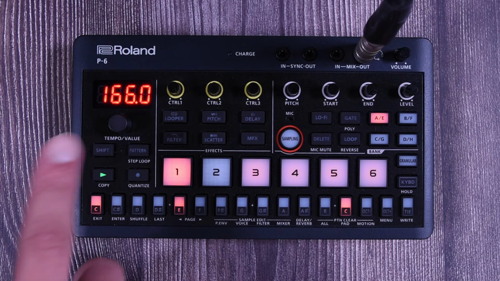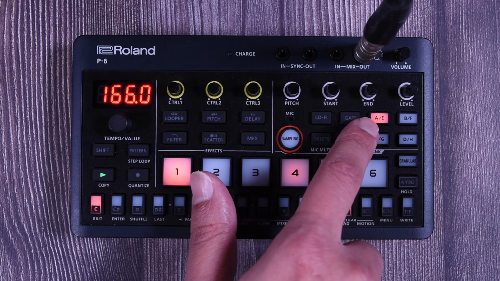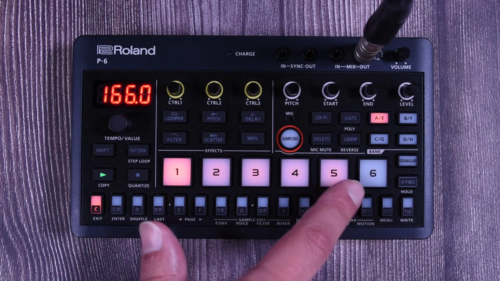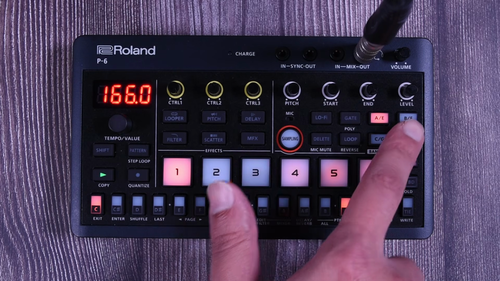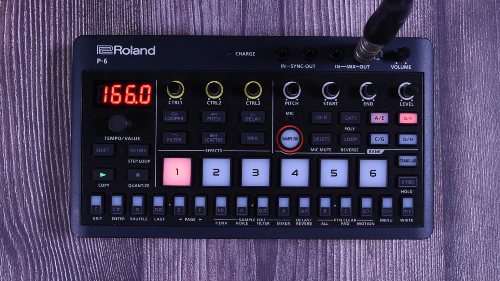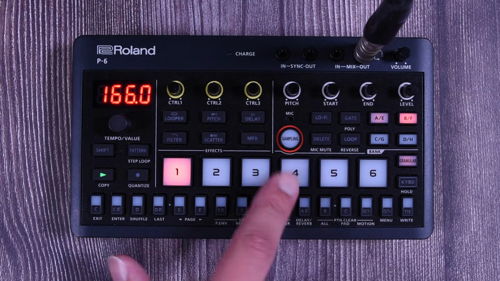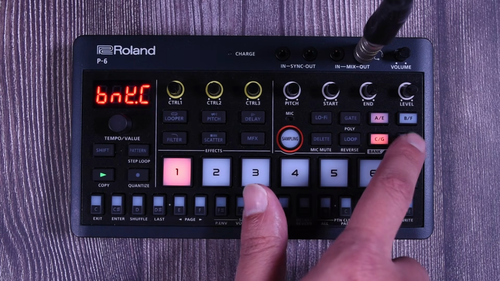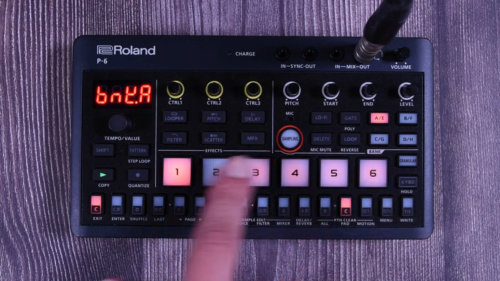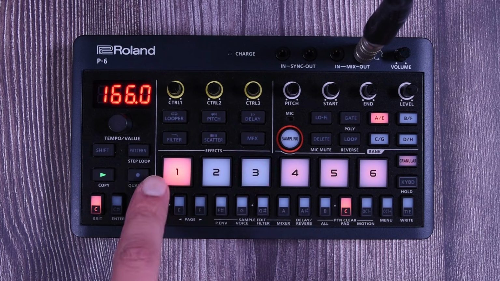If I play pattern number 1, I know that bank A holds the samples of this pattern. If I change the sample bank and go to a different one, notice that all of these are grayed out, and it's because they're not being used. If I go back to A, these ones will light up.